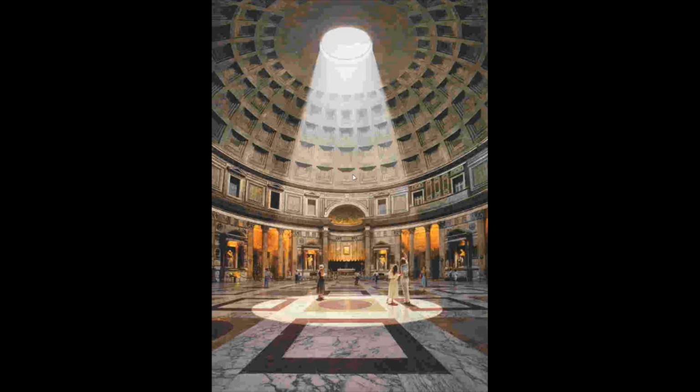When you go into this building, in the history of architecture and the history of temples, this is the first building that ever had so much open space. So the fact that they were able to build this gigantic dome means that inside here there are no pillars blocking up the space.